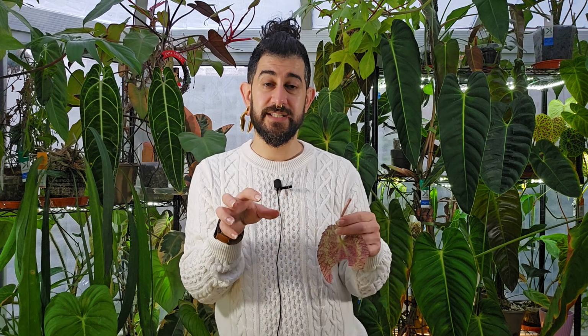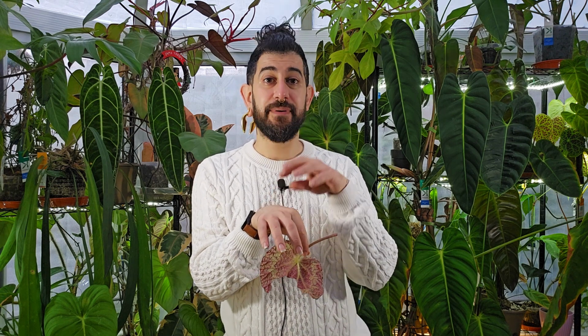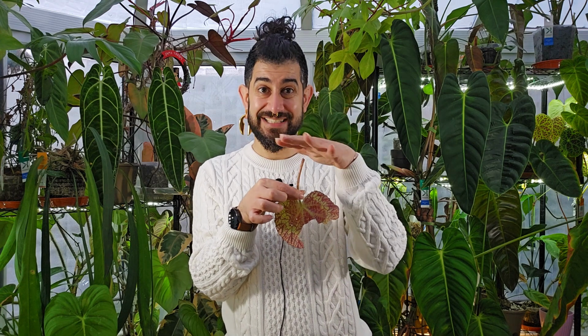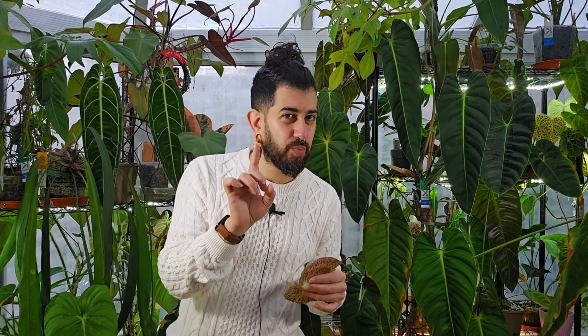It's the same thing as if you've got a cut somewhere on you: you get clotting, and then you get that kind of scab. Essentially, the plant is scabbing over, so it protects itself from any further infection. And even if it's in the water, the callus is still going to be there. So that is one thing.